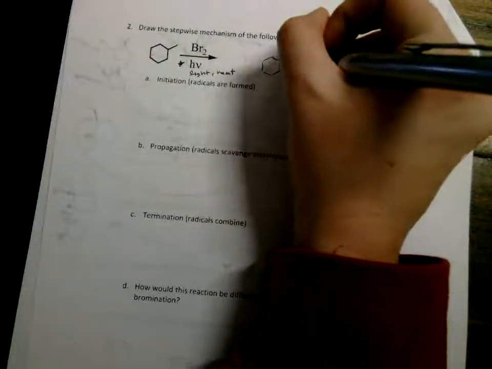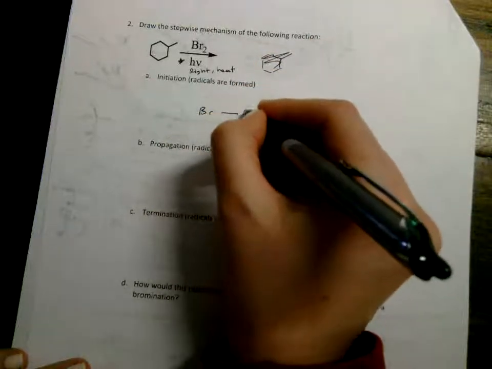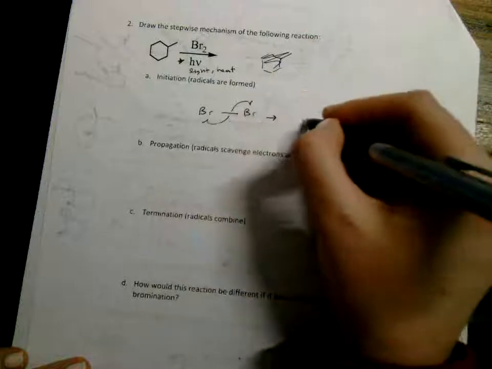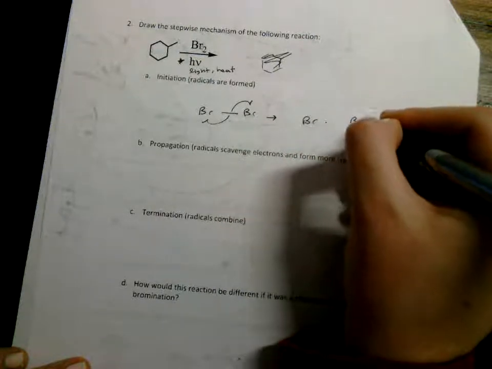So look for Br2 with light or heat, or peroxide with light or heat, and that will form your radical. What happens in the first step is the heat or the light will react with this bromine to make it into two radicals.